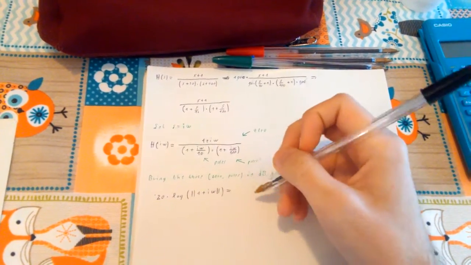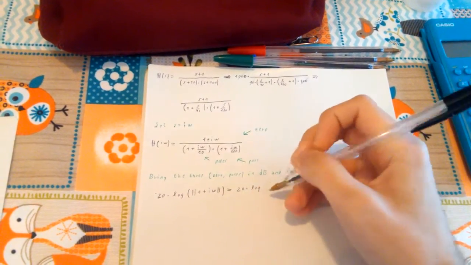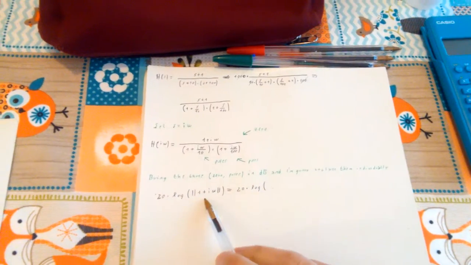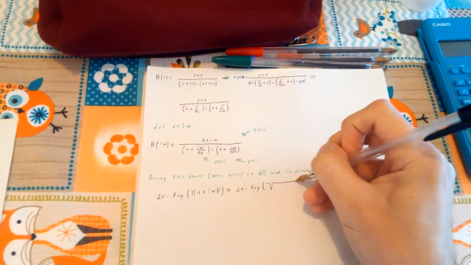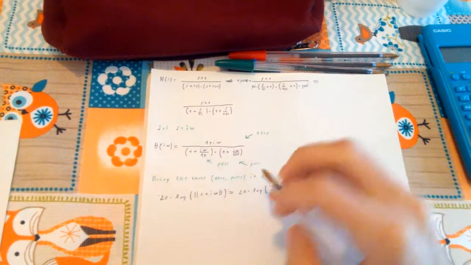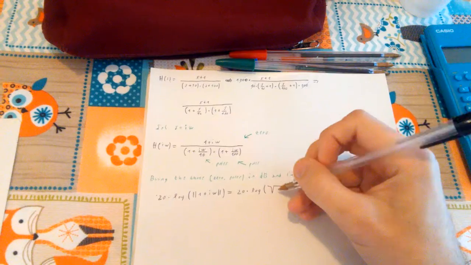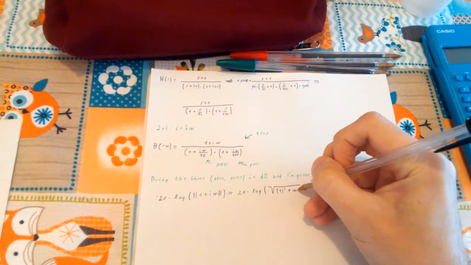If I remember the video about the norm of a complex number, it's just the square root of the real part squared plus the imaginary part squared, without the imaginary component. So it's just 1 squared plus omega squared.